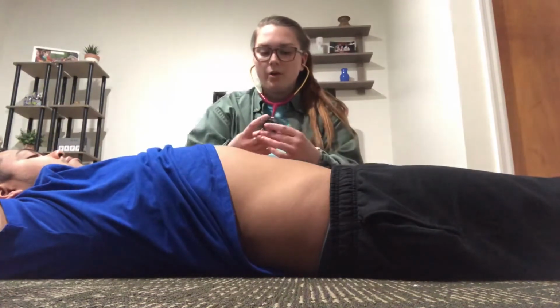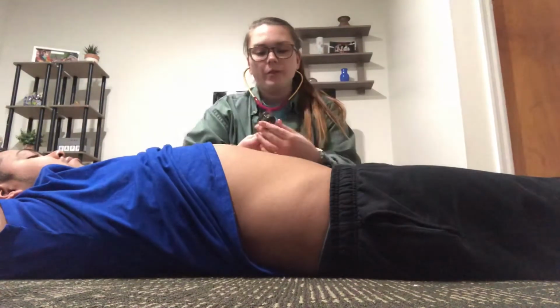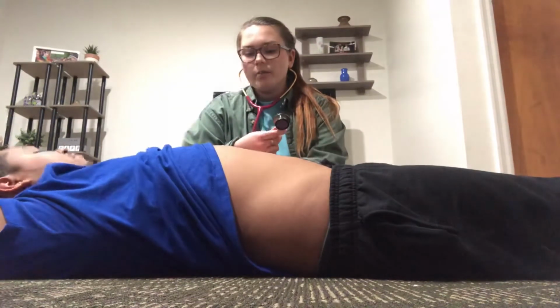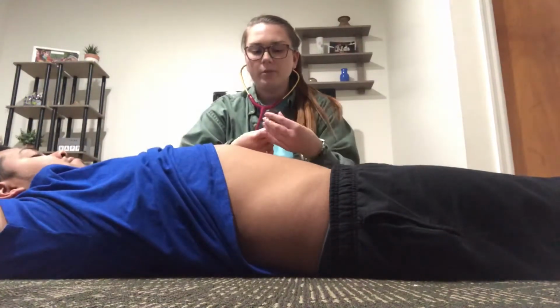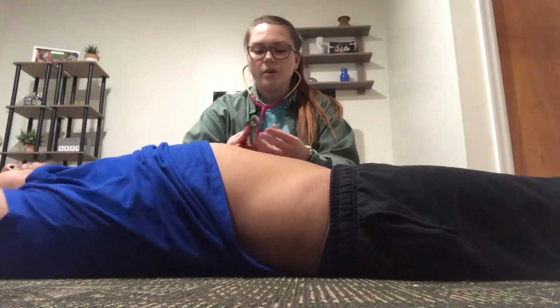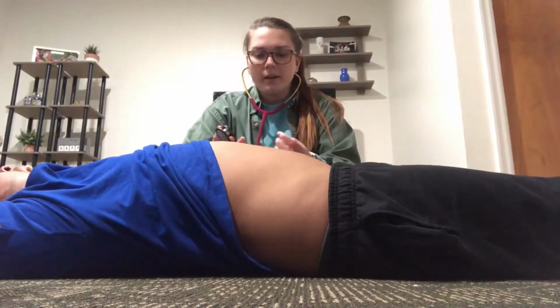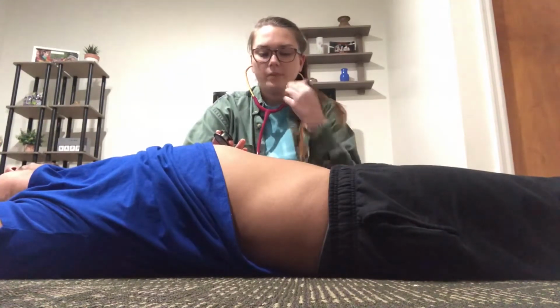Alright, so now that I did hear normal bowel sounds, 5 to 30 clicks per minute, I'm going to begin auscultating for vascular sounds, which includes the abdominal aorta, the renal arteries, the iliac arteries, as well as the femoral arteries. I'm going to use the bell of my stethoscope. I'm listening for bruits, which would be indicative of an obstruction of an artery. These bruits are usually caused by a buildup of plaque, so that was important to listen for.